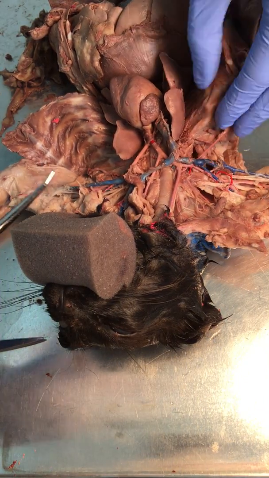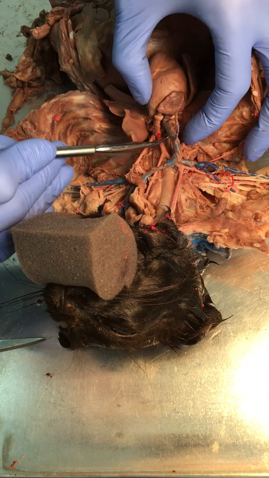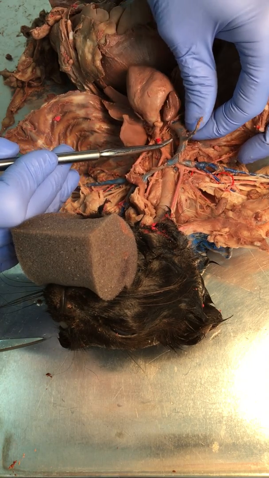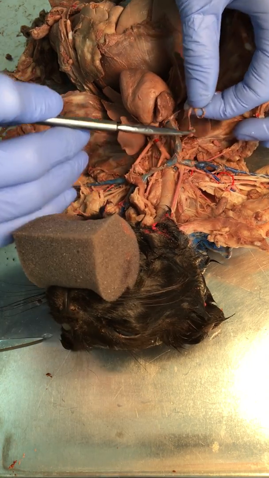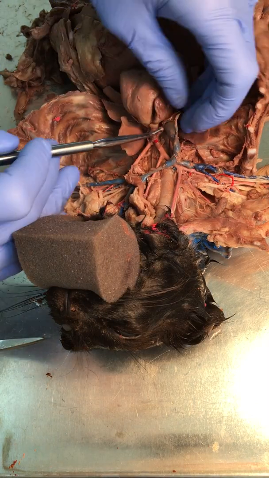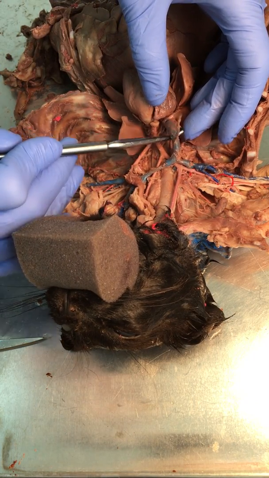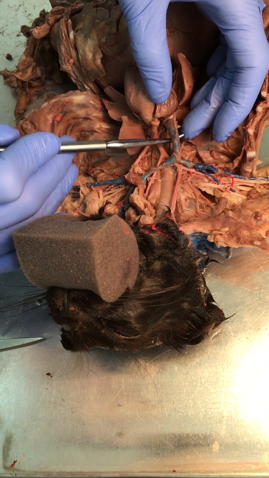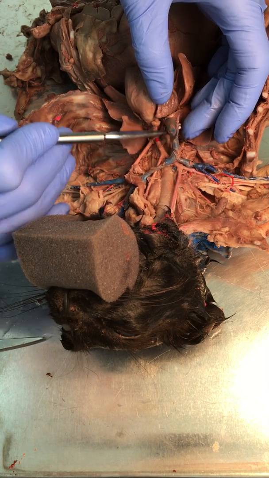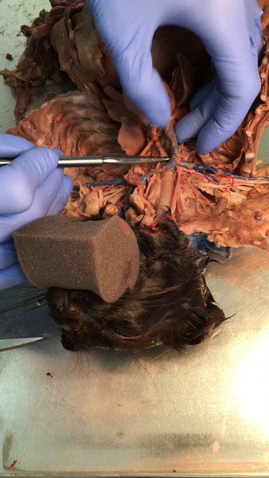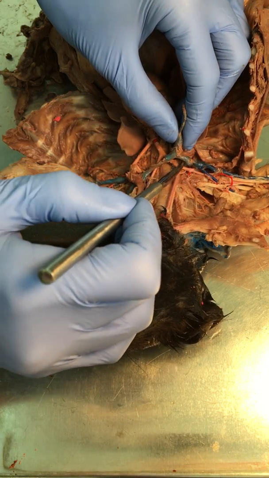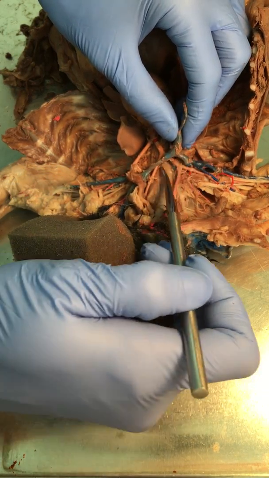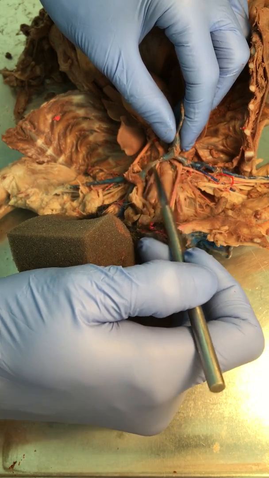So for thoracic veins, in the cat they're named a little bit differently. What we would think of as the superior vena cava is called the precava in the cat. So this part right here, and it's going to come up and split into a right and left subclavian.